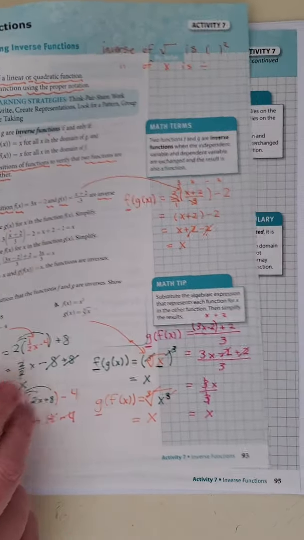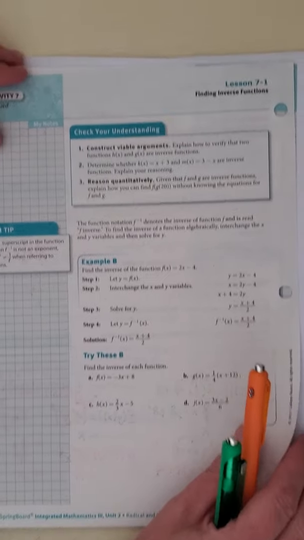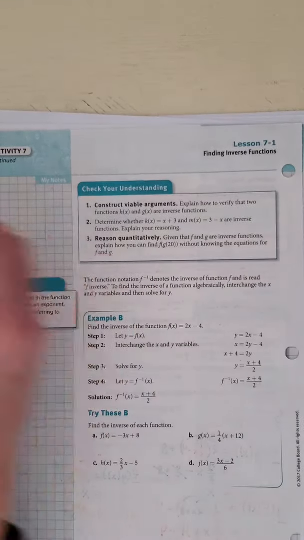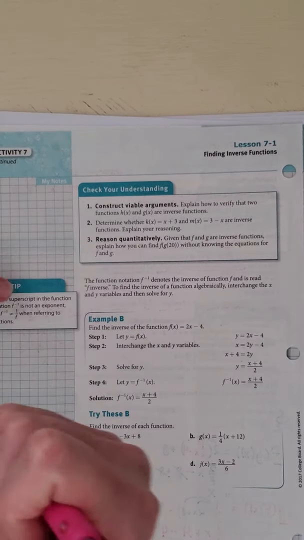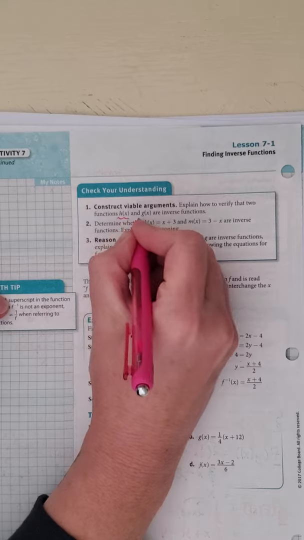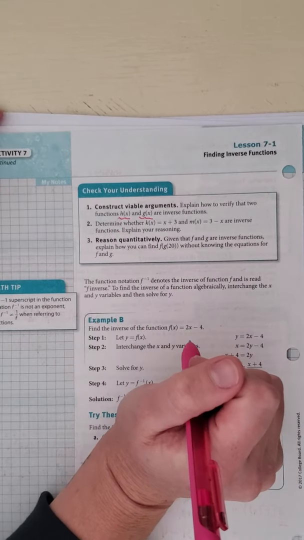All right, moving on, so flipping it over, it says explain how to verify that two functions, h and g, are inverse functions.